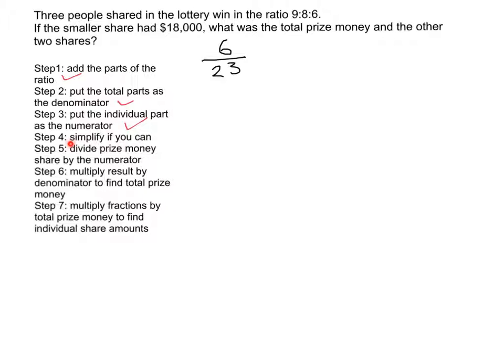Step 4 is saying simplify if you can. We can't simplify this because 23 is a prime number. The only numbers that go into 23 are the number 1 and 23, so we can't do it. So we have looked at step 4, so step 4 is done.